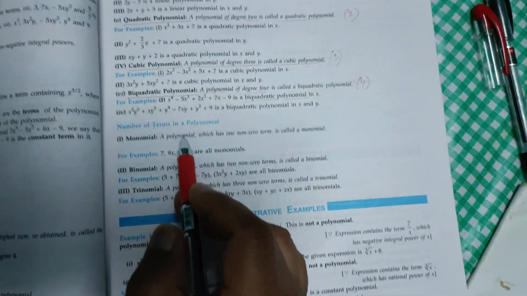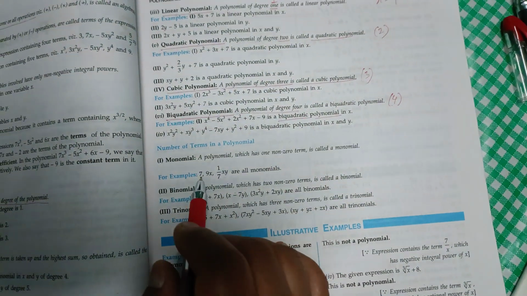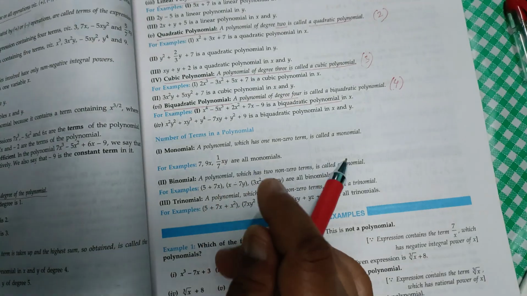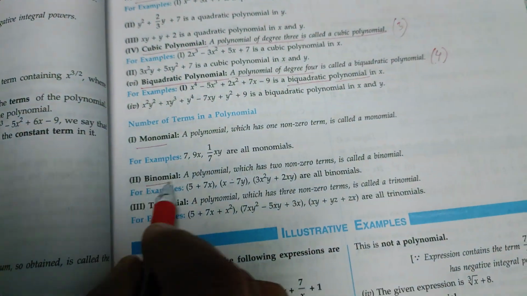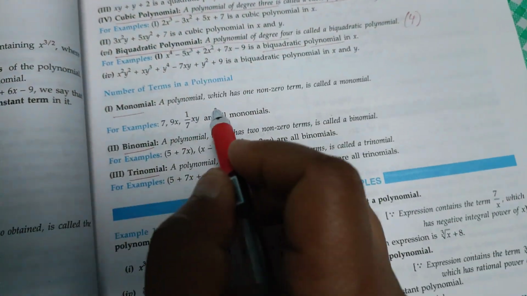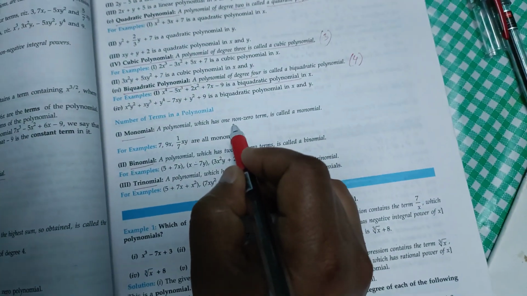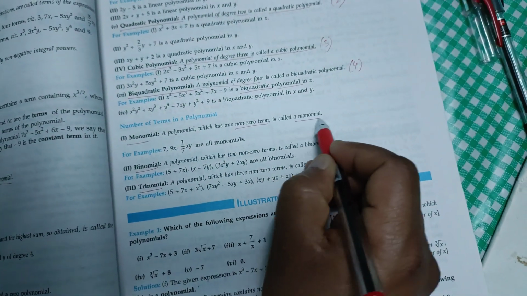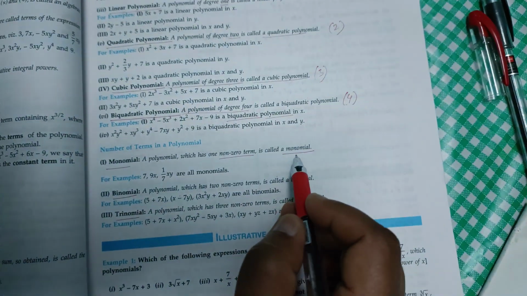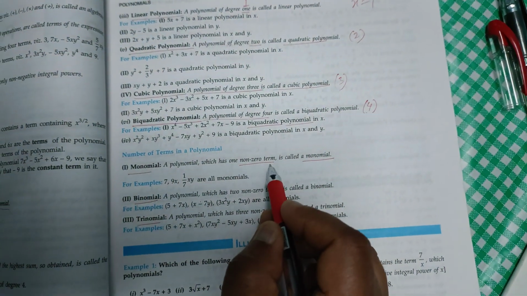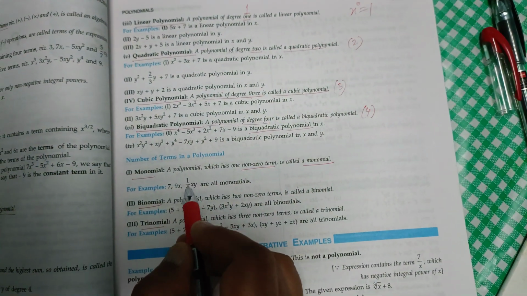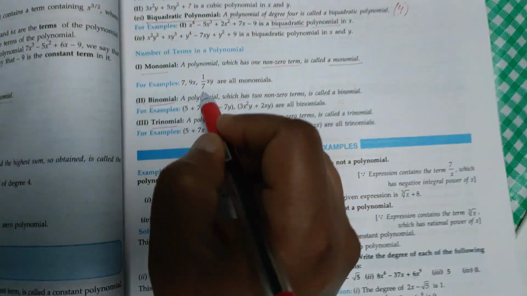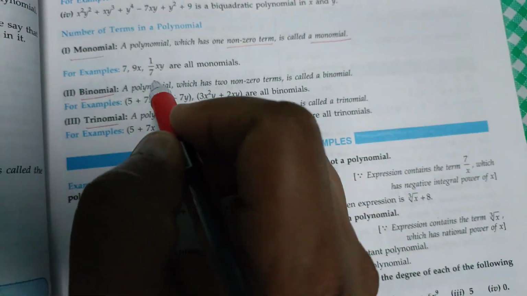Now the number of terms in a polynomial. By looking at the number of terms, we can also classify the polynomial. What type of polynomial is this? Whether it is monomial, binomial, or trinomial. If a polynomial has one non-zero term, that is called a monomial. Remember, if it has one non-zero term, then that polynomial is called a monomial. Like 7, 9x, 1 by 7xy. These are some examples given. So these are your monomials.